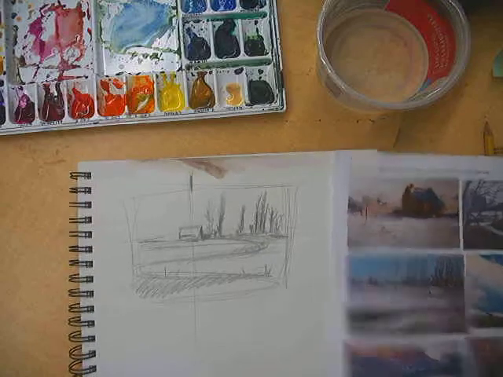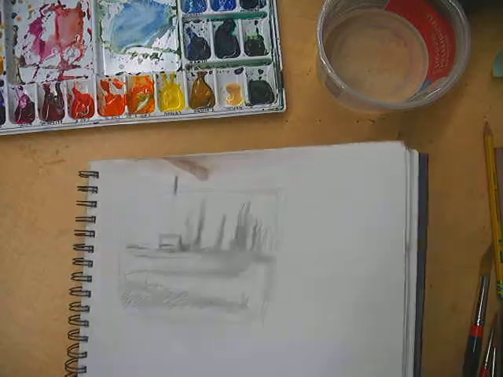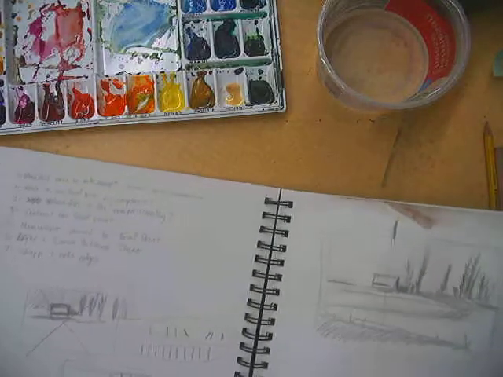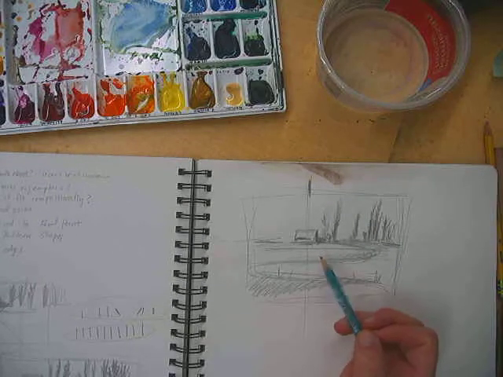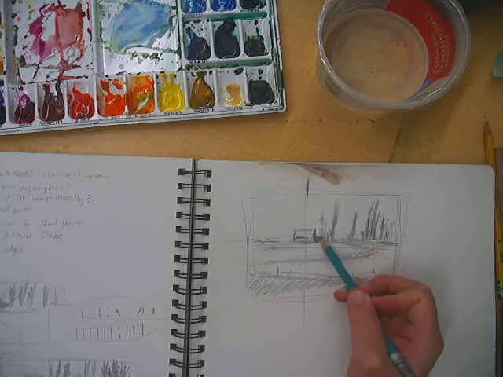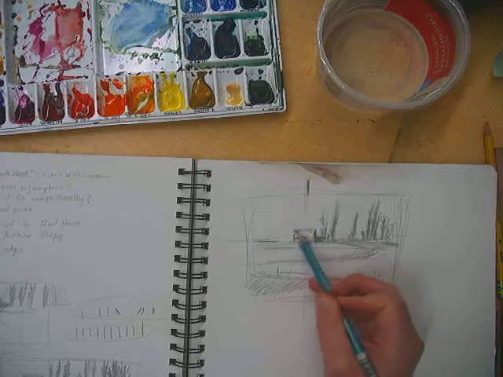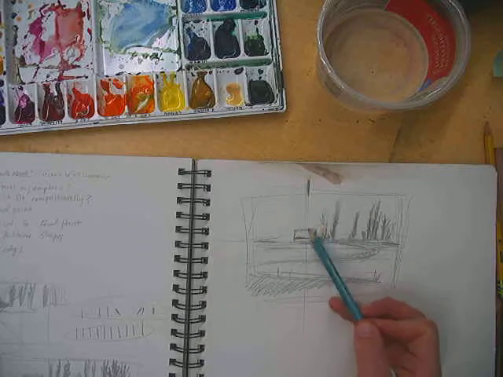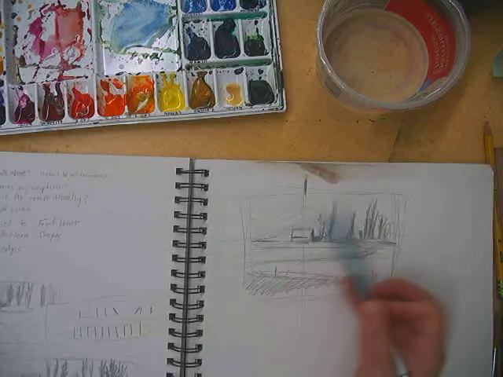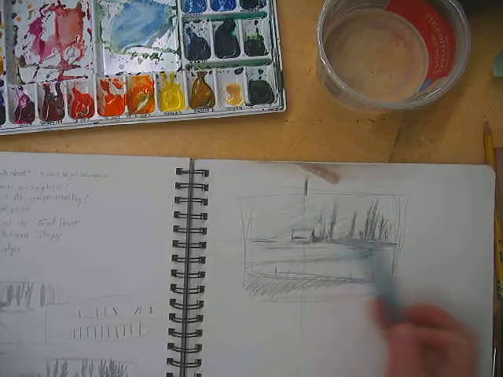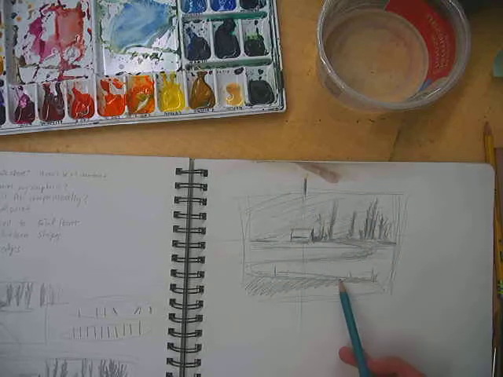Okay, so I got my focal point. I'm going to go back to my notes here. I've got a contrast to the focal point, so I'm planning to use value contrast in this. I'm purposely going to be making these areas dark right next to this really light area here. And I'm going to put in this bluish gray sky into the background.